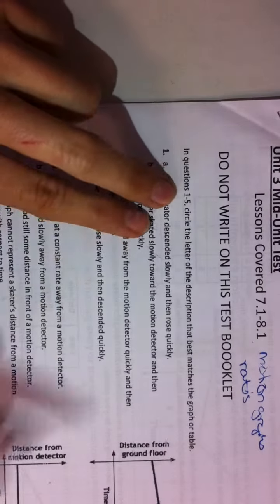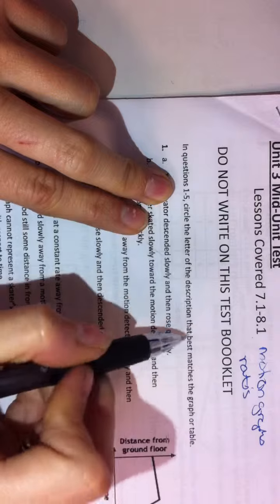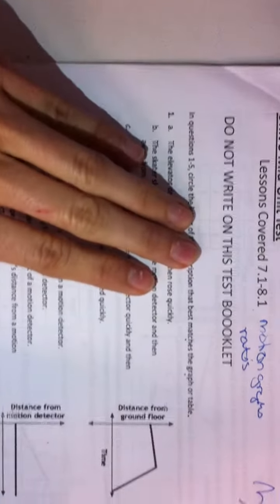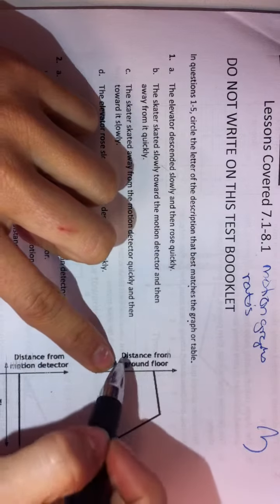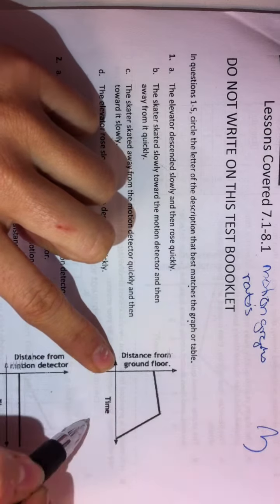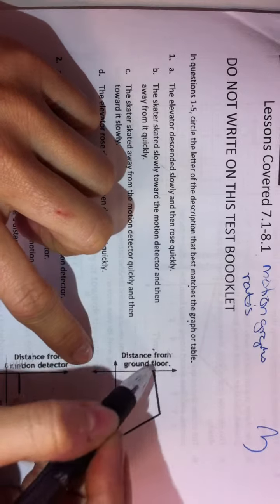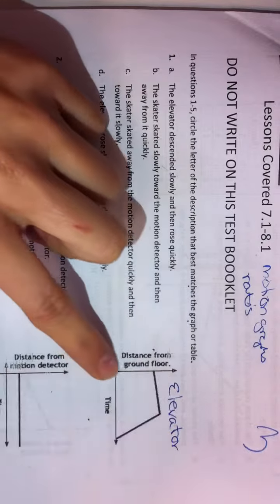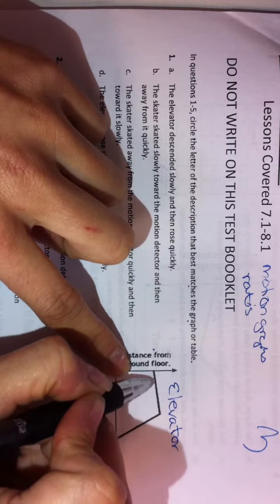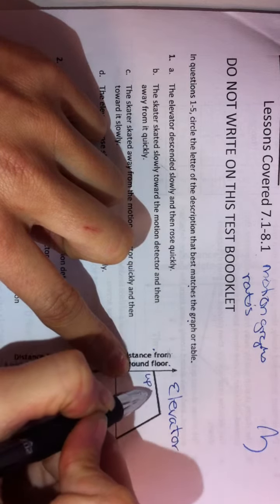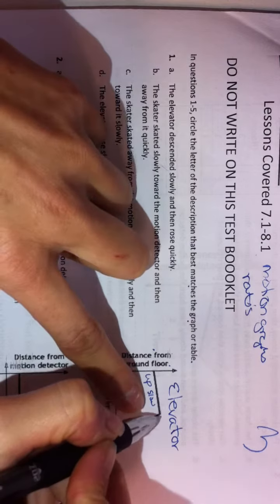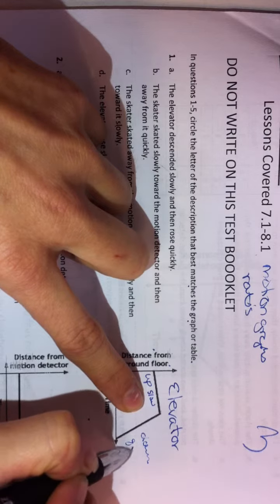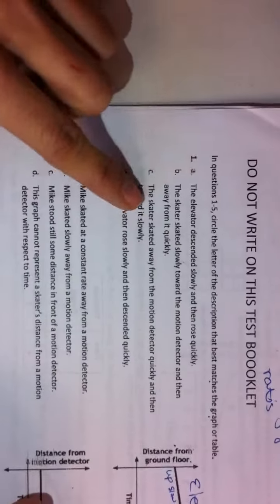In questions 1 through 5, circle the letter of the description that best matches the graph or table. Well, before I even read these, let's take a look at this. Distance from the ground floor and time. If it's distance from the ground floor, I know I'm dealing with the elevator. The elevator went up really slowly, so this is up slow, and then descended, or down, quickly. Now let's take a look.